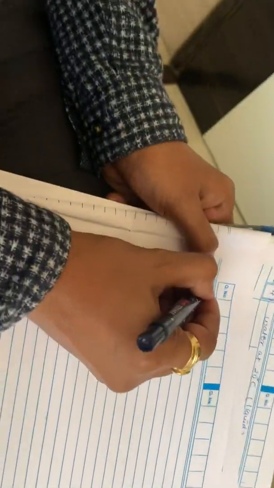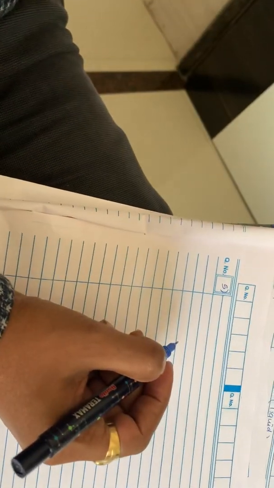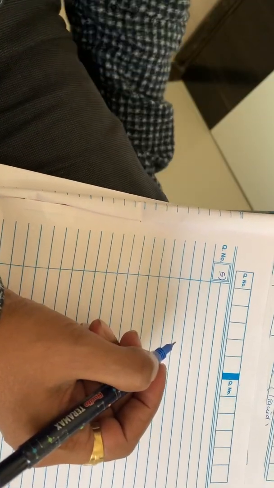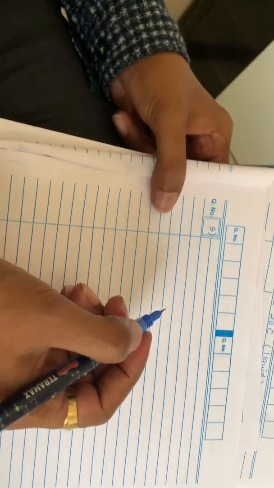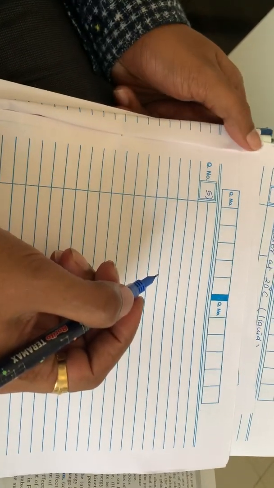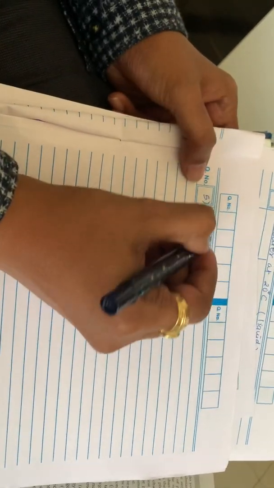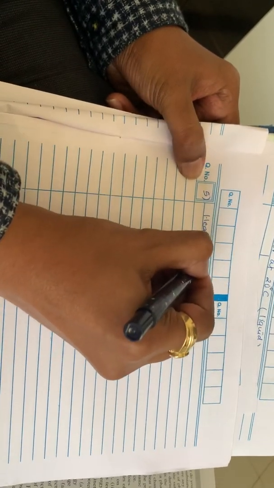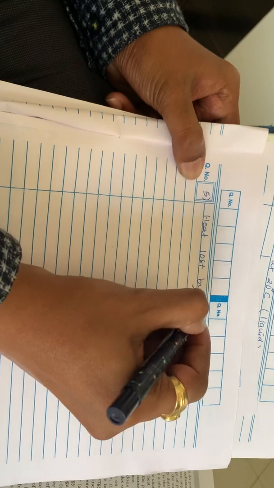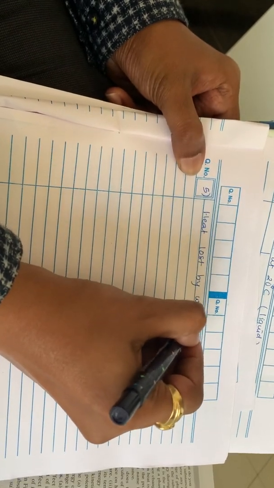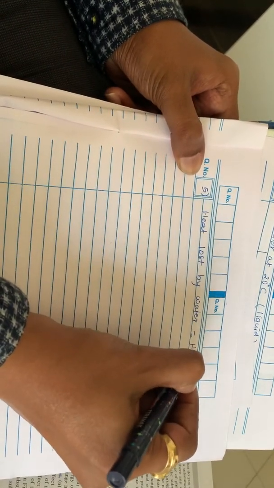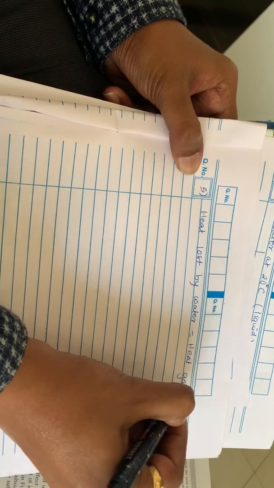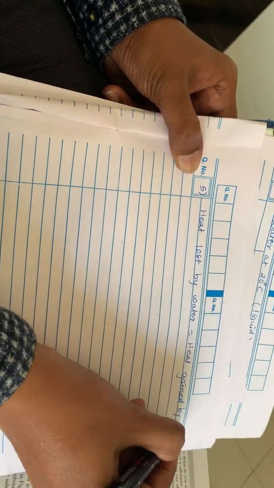Now question number 5 says that you have 17 gram of ice is used to bring down the temperature of 40 gram of water at 34 degrees Celsius to its freezing temperature. Now we'll write here heat lost by water is equal to heat gain by ice.